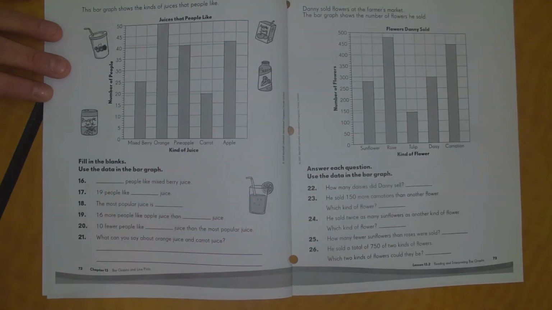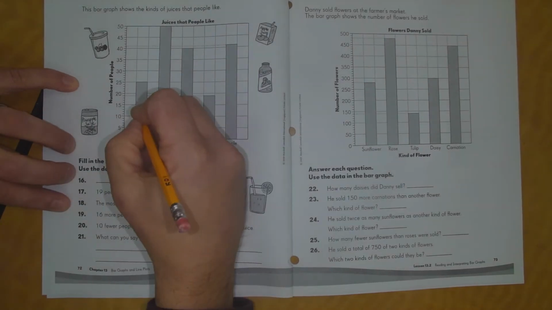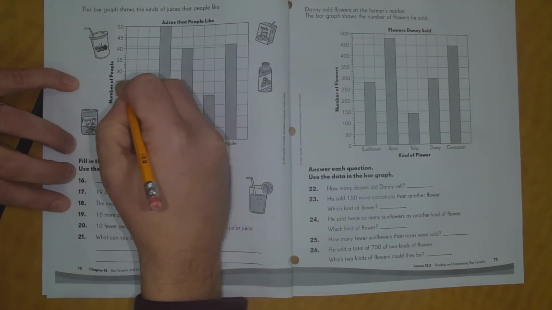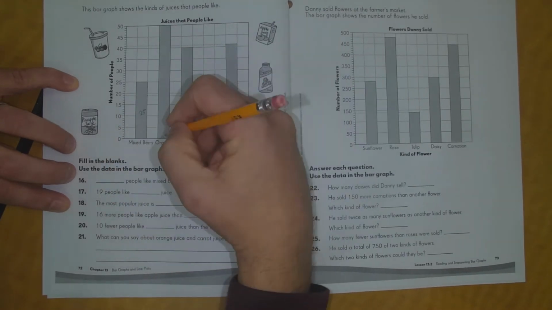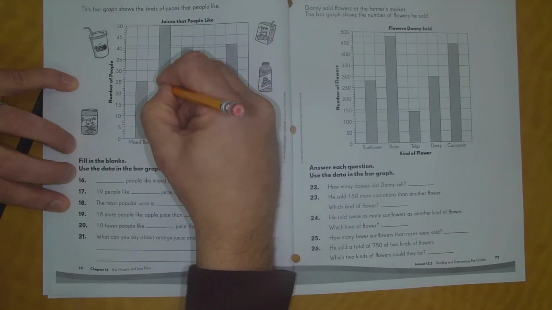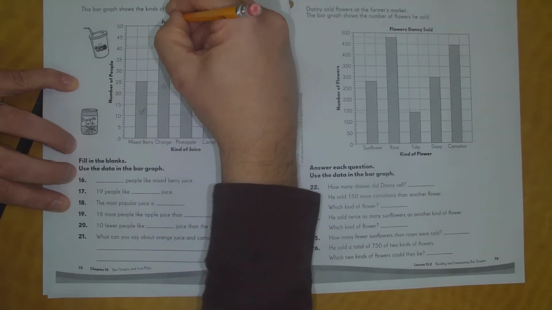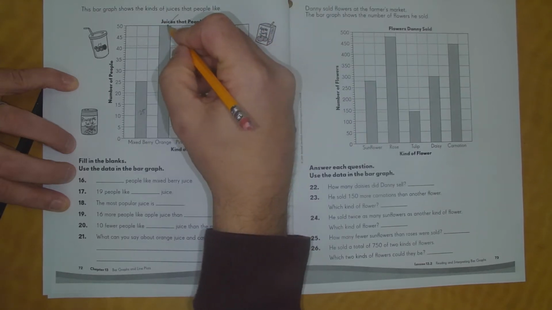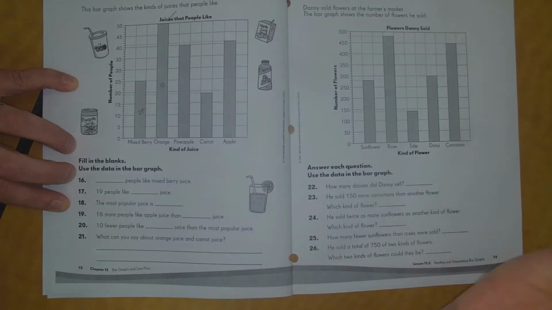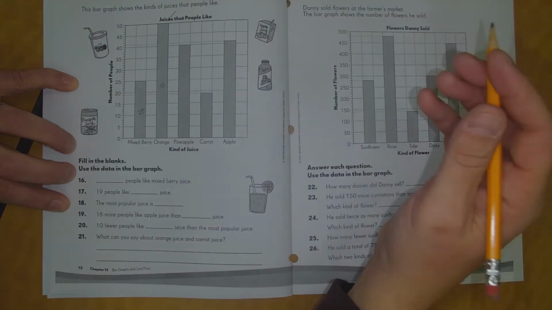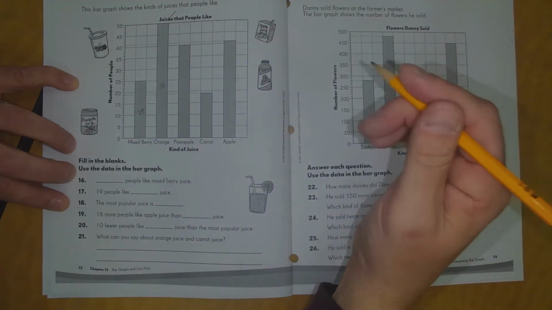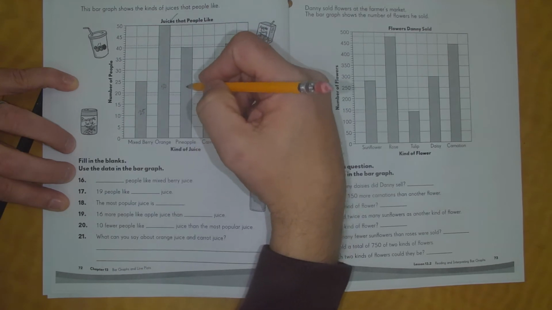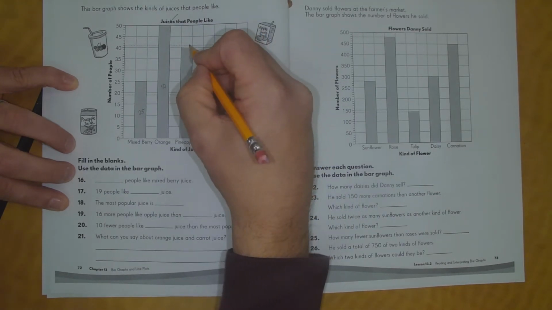Like I said the other day, sometimes I like to go through and just right away figure out what's in each bar so I don't have to keep making lines over. So mixed berry, I see there's 25. Orange goes all the way up to 50. And notice here they did not follow my rule that usually we leave one space open at the top, and that's okay. Most of the time there would be one additional bar up here, but in this case they decided not to, and that's okay. Pineapple, if I go all the way up, I'm almost to 40. Actually, I'm just over 40.